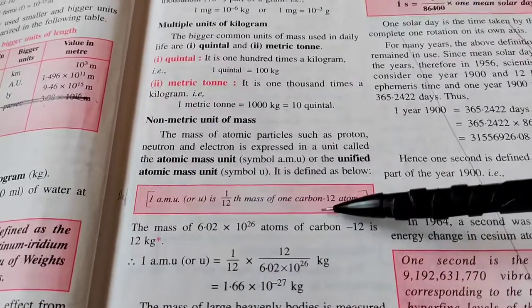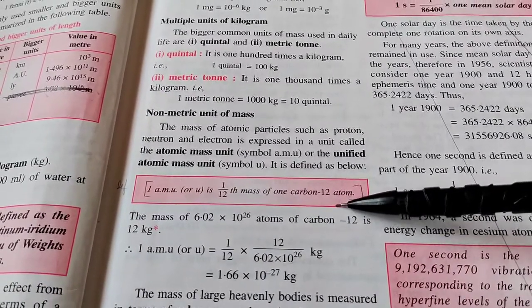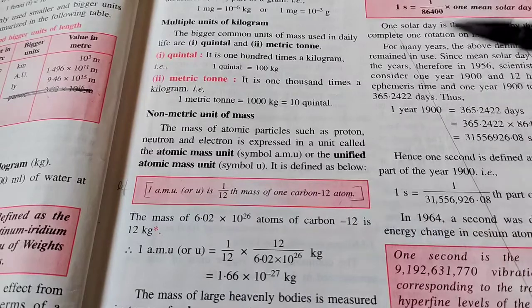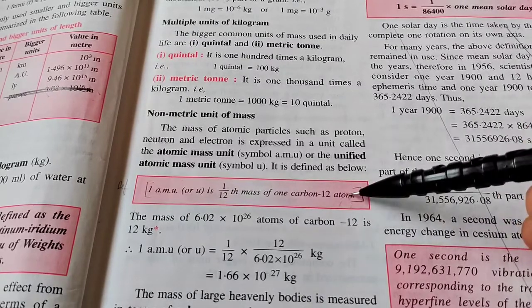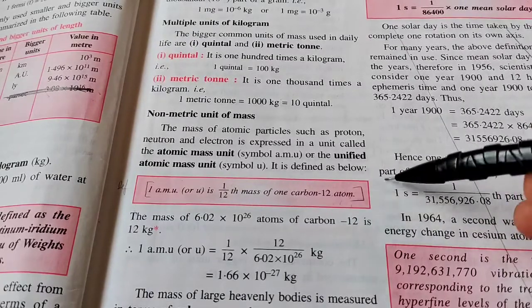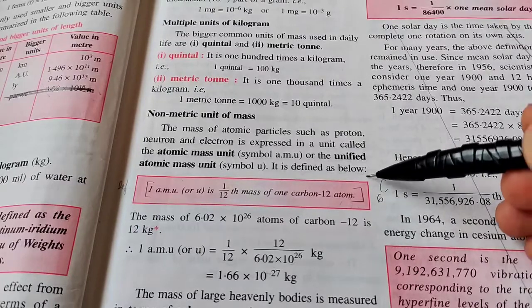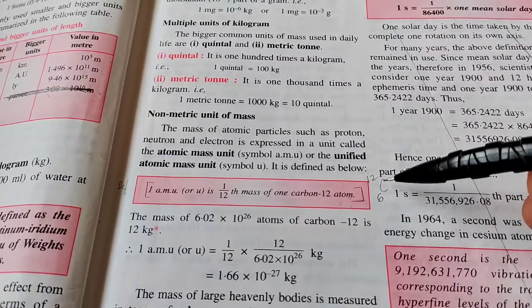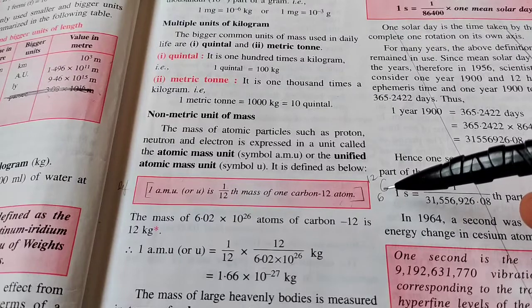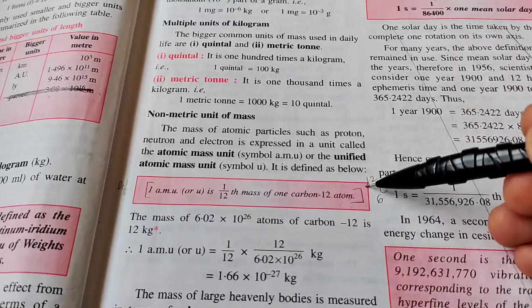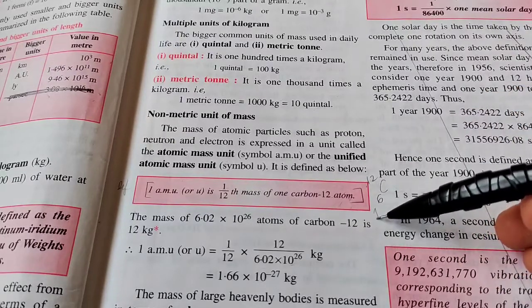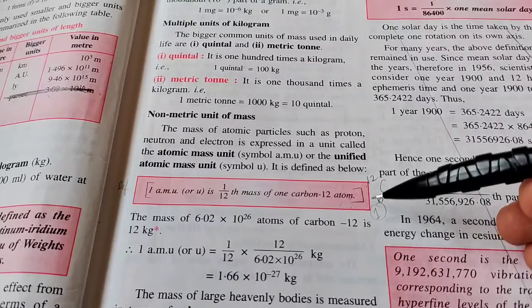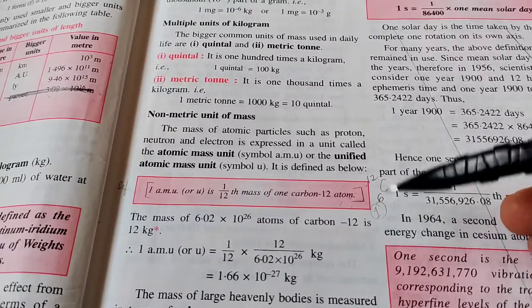But why particularly carbon-12? Well, there is a history behind this. Carbon-12 atom's mass is 12. So carbon atomic number is 6 and mass number is 12 because it has 6 protons and 6 neutrons. If I take 1/12th of 12, that gives me the answer 1. So now I can compare any other atom's mass to this 1.